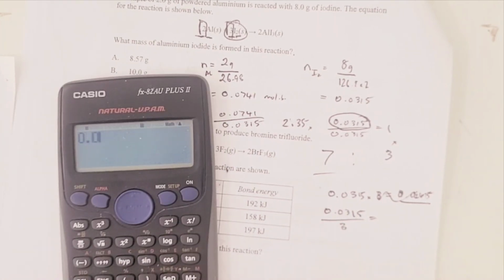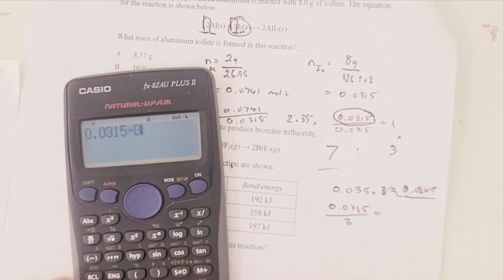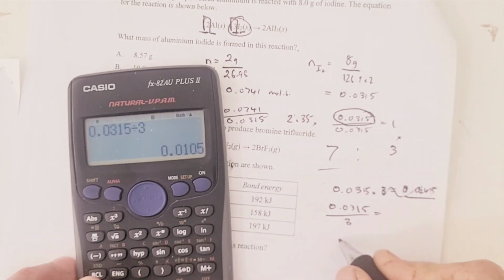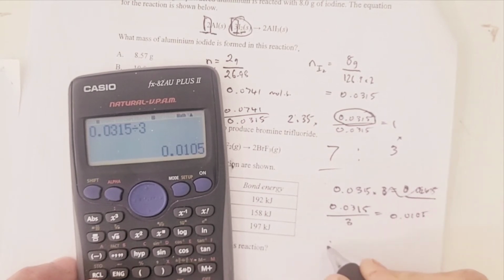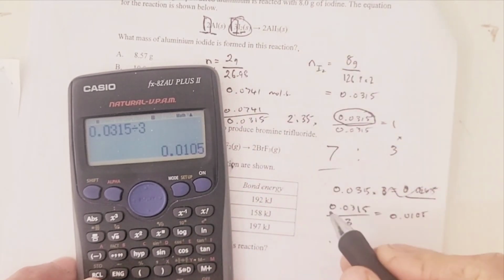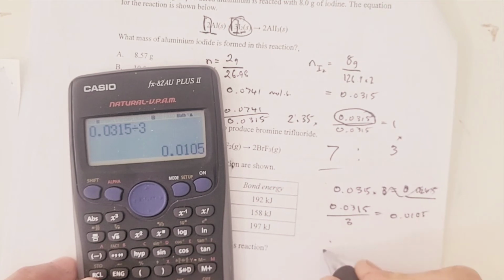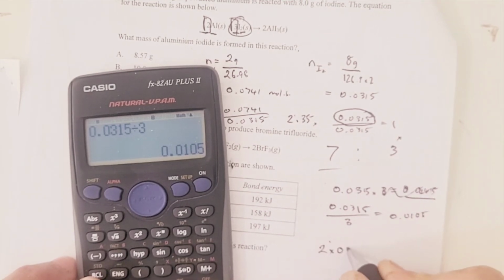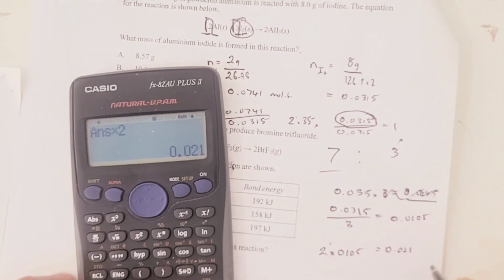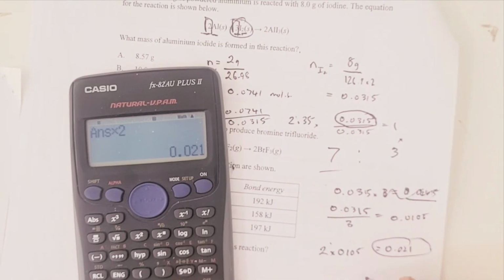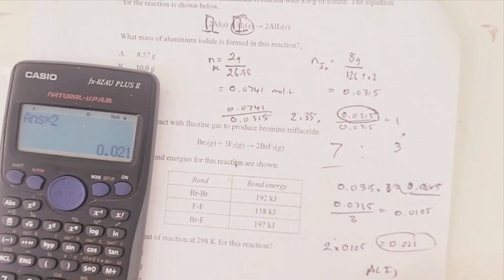So 0.0315 divided by 3, and then 0.0105. Now because we're finding the 3 to 2 ratio, we're going to multiply it by 2. 2 times 0.0105, 0.021. So that's how many moles of aluminium triiodide we get.